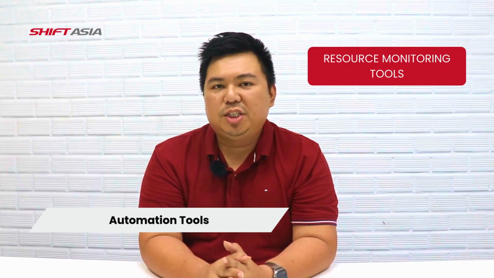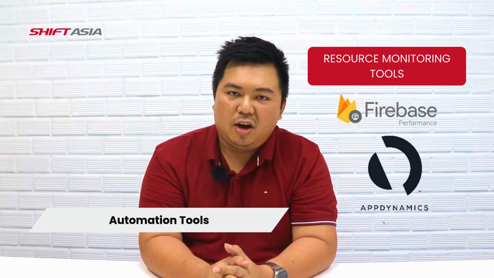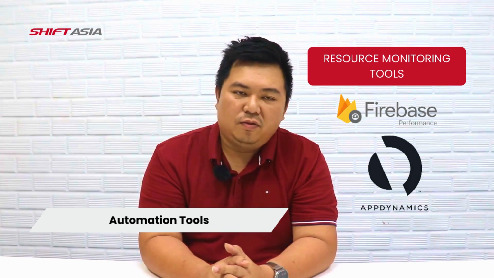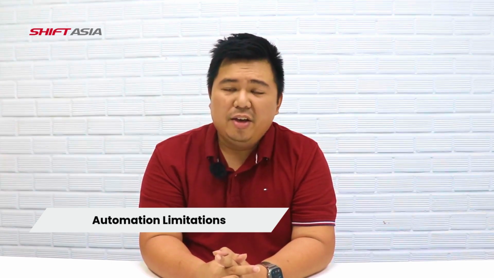For crash and resource monitoring, the popular tool is Firebase Performance Monitoring or AppDynamics. For battery and CPU profiling, we usually use Android Studio Profiler or Xcode Instruments. However, automation has its limitation. Automated tests can replicate certain real-world interactions, such as random user behavior or network condition. This is why combining automated tests with manual exploratory testing is essential for a comprehensive approach.